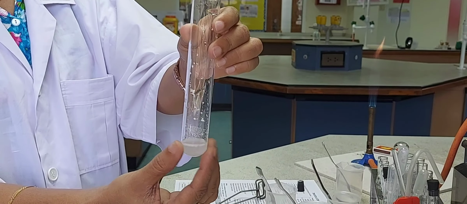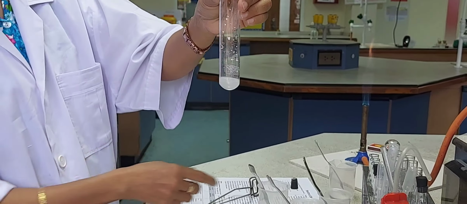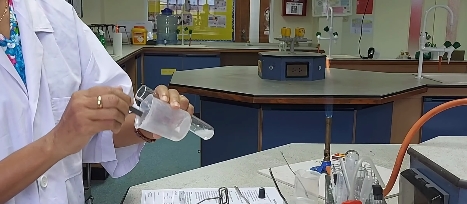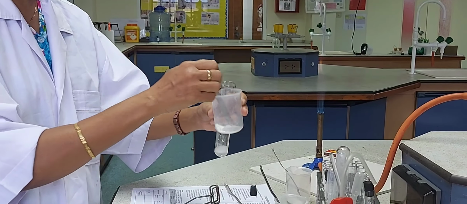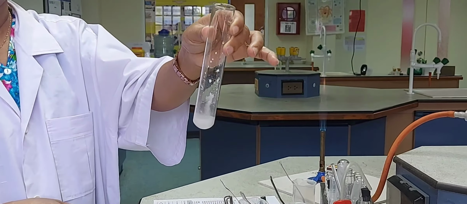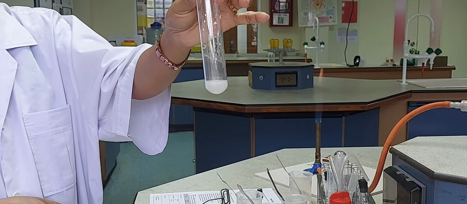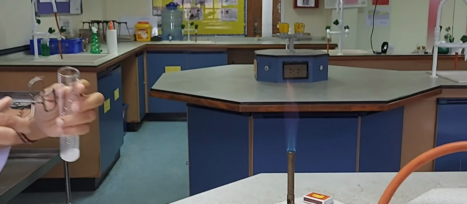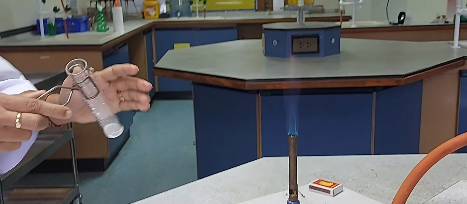The reaction is quite vigorous, and you can see that the barium hydroxide is immediately reacting with the acid. So I'll take some more and add, and you can see the bubbles of gas being formed. Brisk effervescence is taking place, and on heating, let's observe what happens.